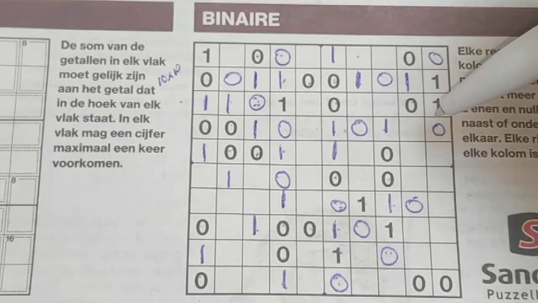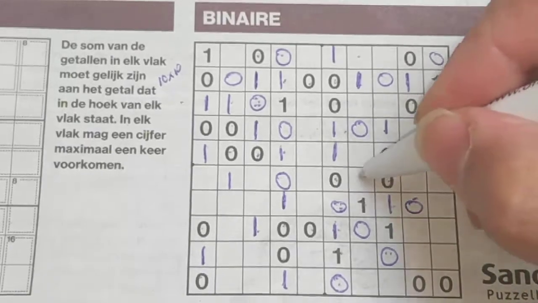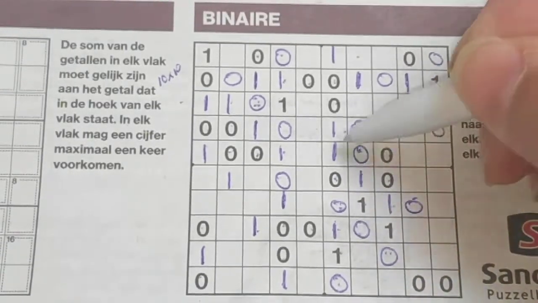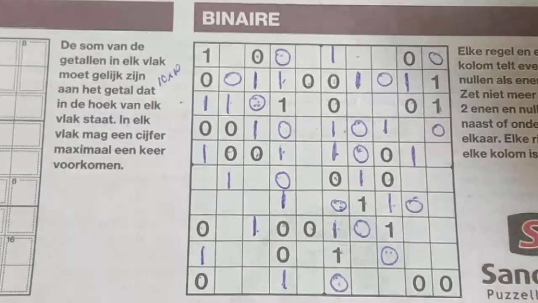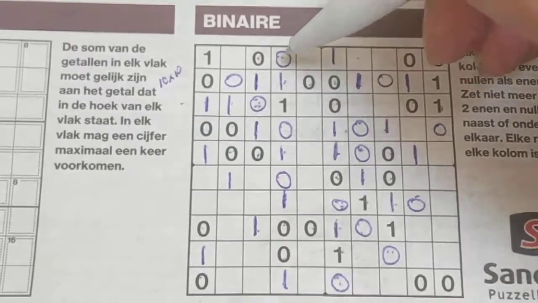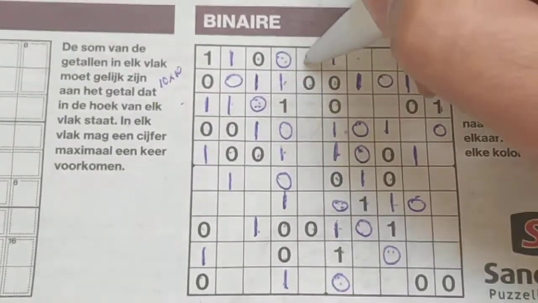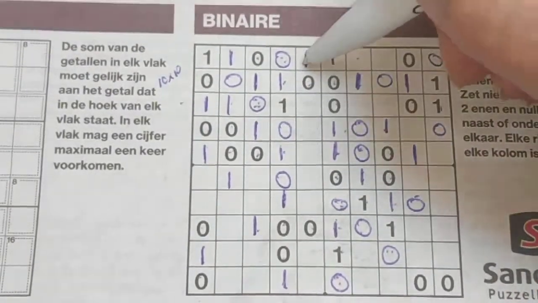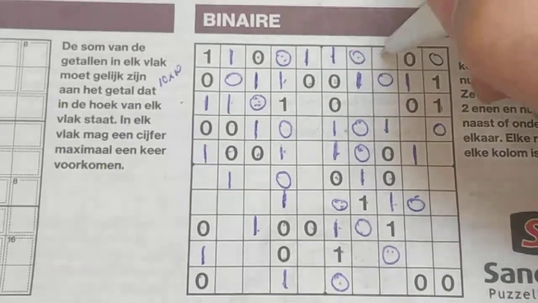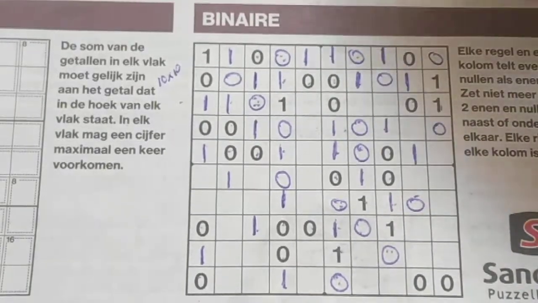And then between 2 O's comes a 1. 5 1's, so the rest are O's. Between 2 O's comes a 1. Double 1, here an O, there an O. Double O, here 1, there 1. Double 1, here an O, there an O. Between 2 O's comes a 1.